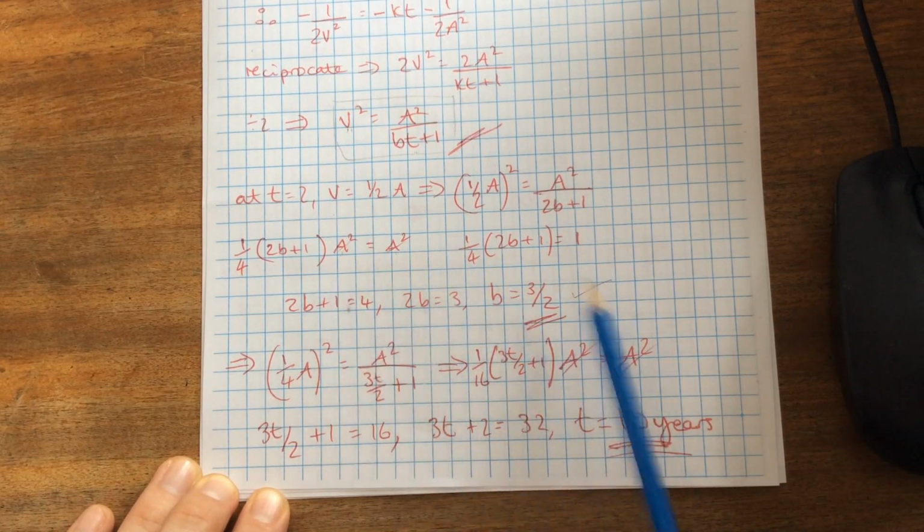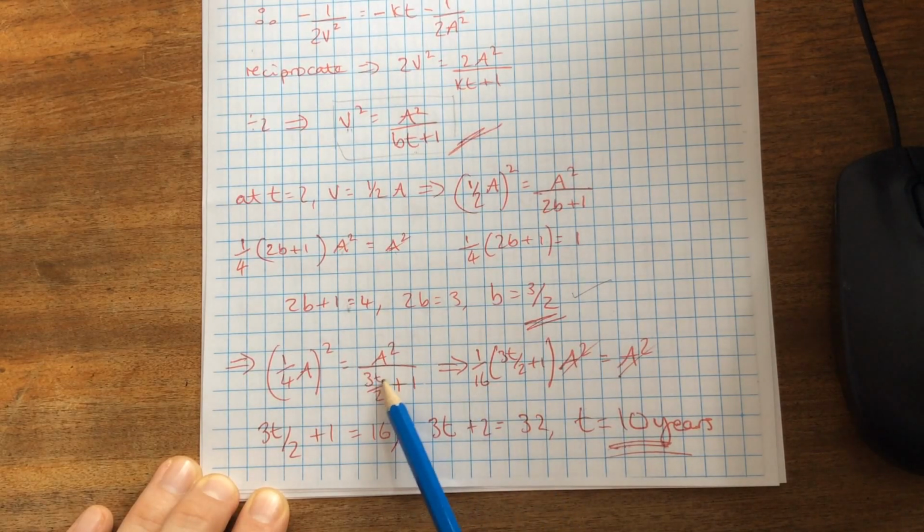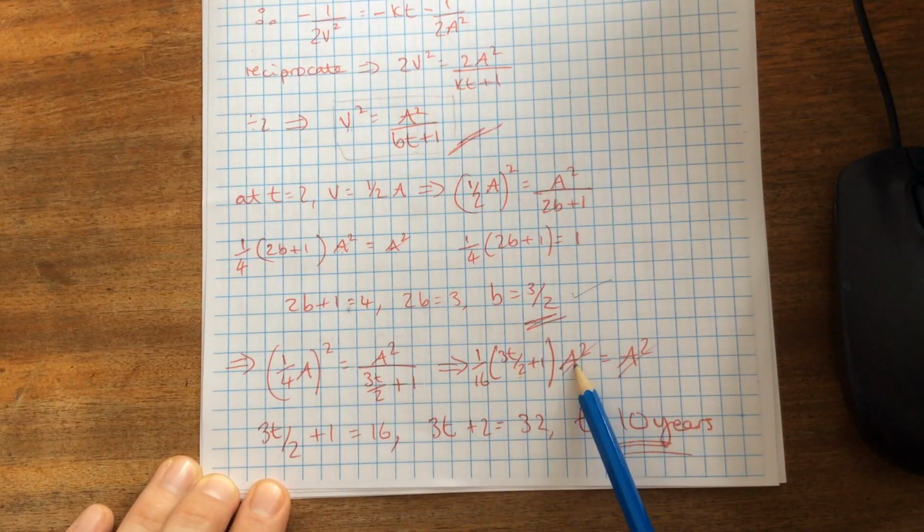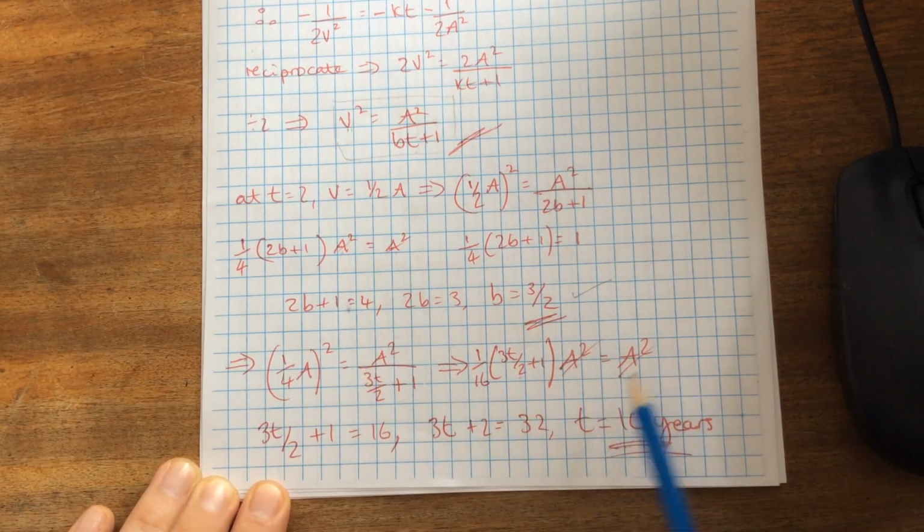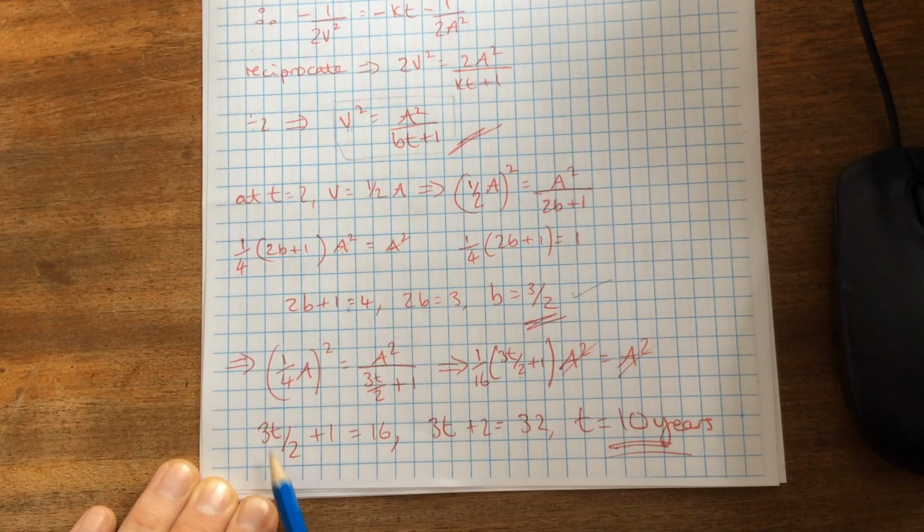We'll do it similarly to how we did it here. 1/4 squared is 1/16. And I'm going to bring this 3t over 2 plus 1 over to the other side as a multiply. It's got an a squared next to it, and I've left the other one over there. They will cancel, and that will become a number 1. So I've effectively got 3t over 2 plus 1 equals 16, because I've brought this 16 over and multiplied it to the 1. Take the 1 over, multiply by the 2 first. I've multiplied by the 2 first and left with 3t plus 2 equals 32. I've took the 2 over, becomes 30. 3t is 30. t equals 10 years.